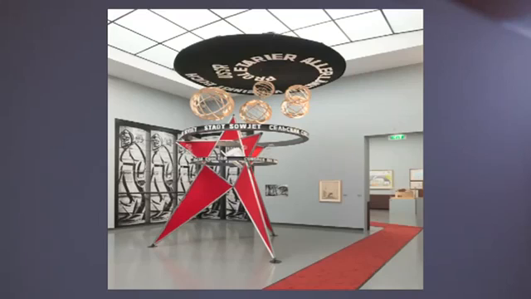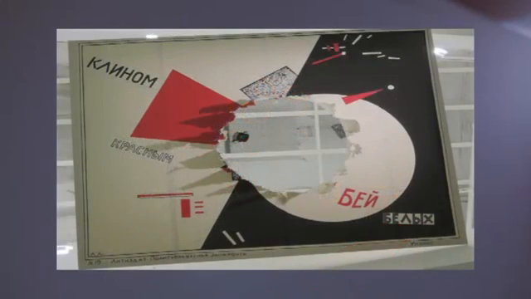I would like to end with some recent news and also a kind of reconstruction, you could say. I just came from Moscow. The Multimedia Art Museum has our Lissitzky-Kabakov exhibition now. And there's an addition that Lissitzky-Kabakov did to this exhibition. Here you see the Lissitzky poster, 1920, "Beat the Whites with the Red Wedge."